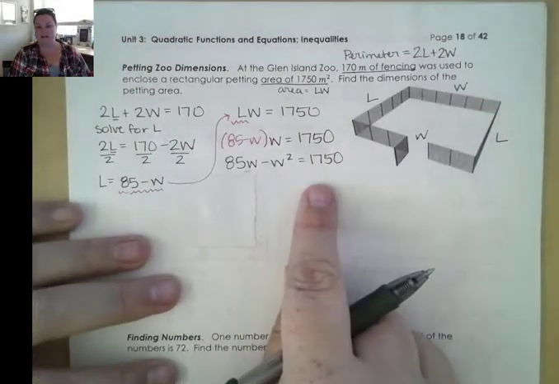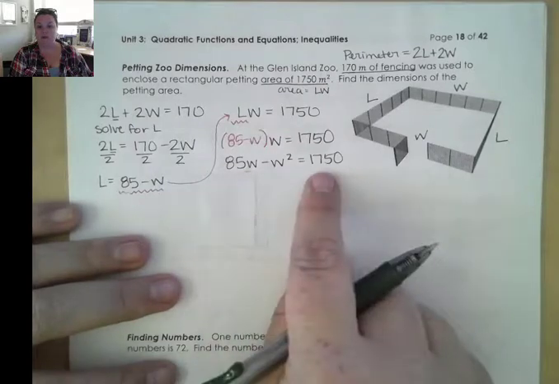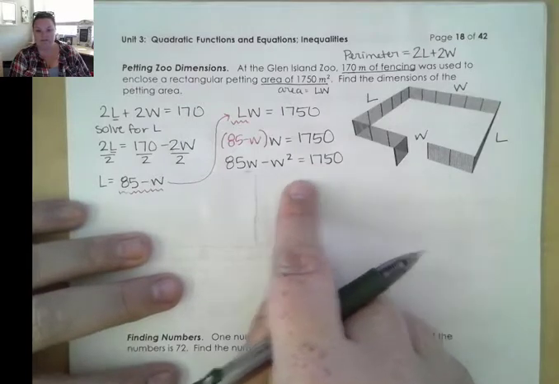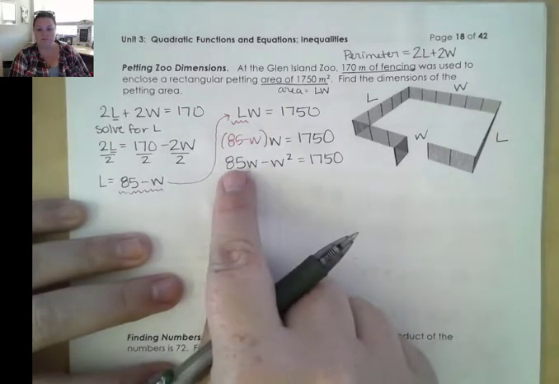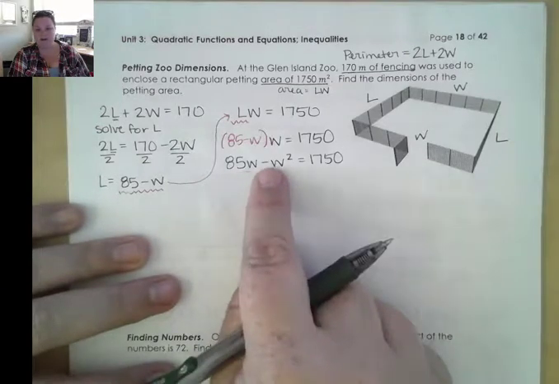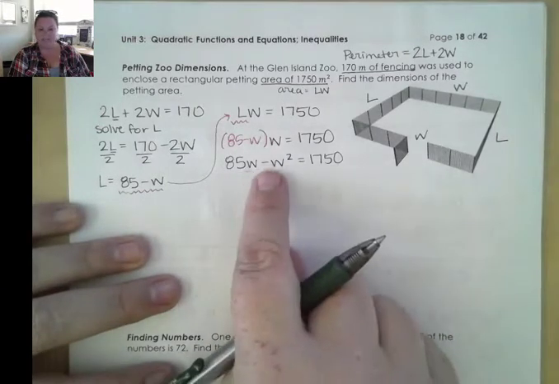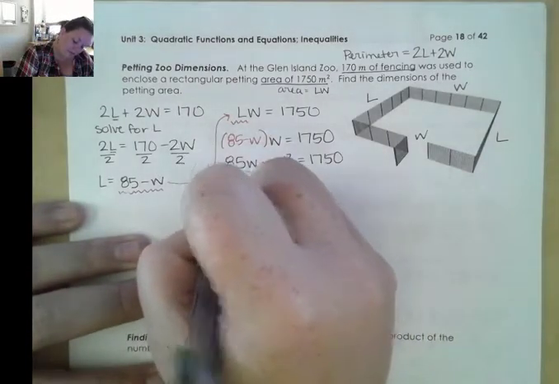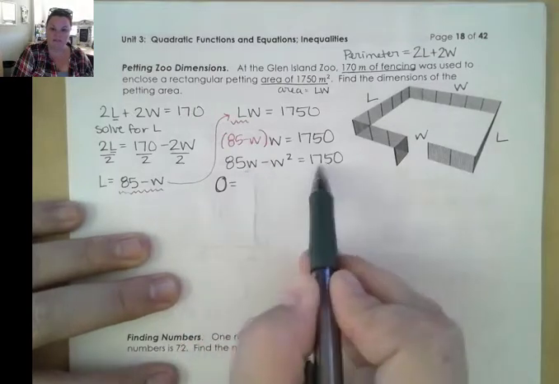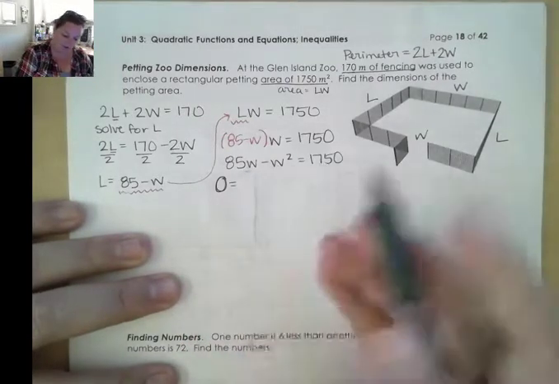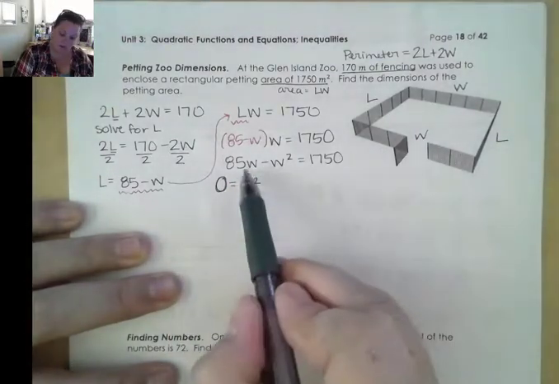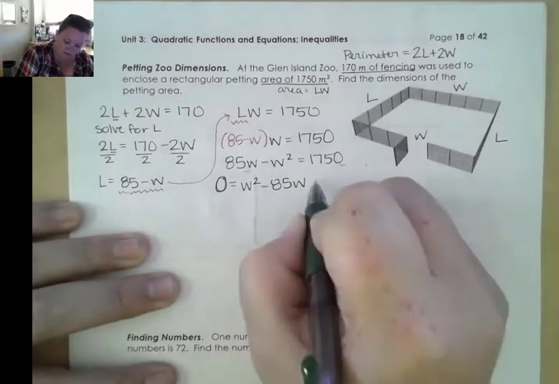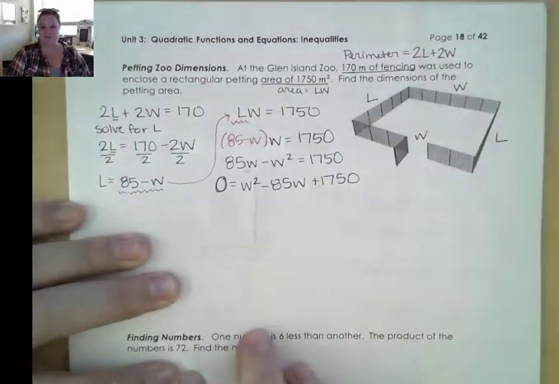And then we need to go ahead and get it all equal to 0, right? So I'm going to go ahead and move, it doesn't matter if you move the 1750 to this side or if you move both of these terms to the other side. I'm actually going to move the 85W and the W squared over to the right side because I like my leading term to be positive. So my 0 is going to end up on this side. So when I move my W squared over, it becomes a positive W squared. When I move my 85W over, it becomes a negative 85W, and then I already have that 1750 over there.